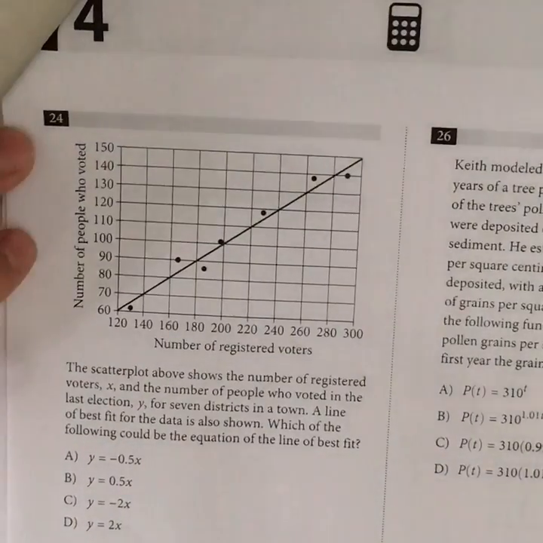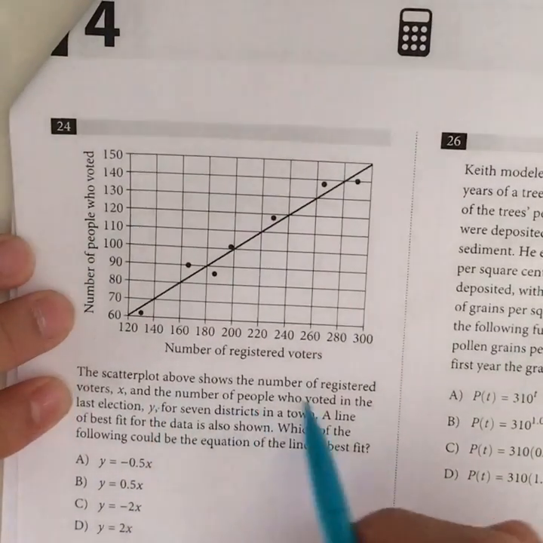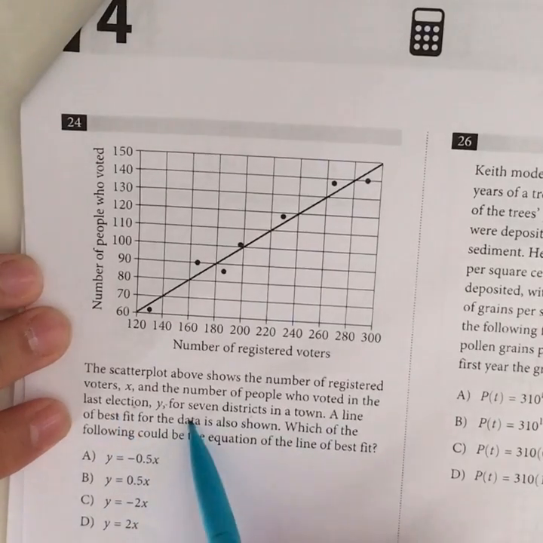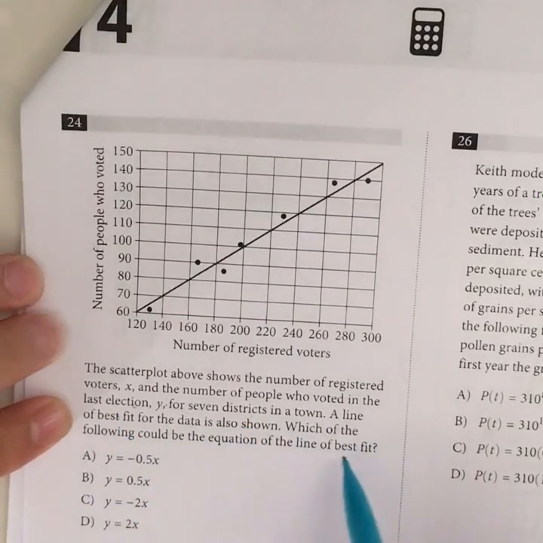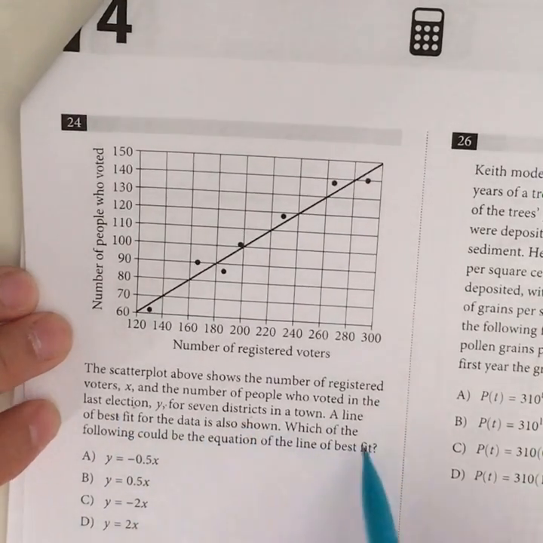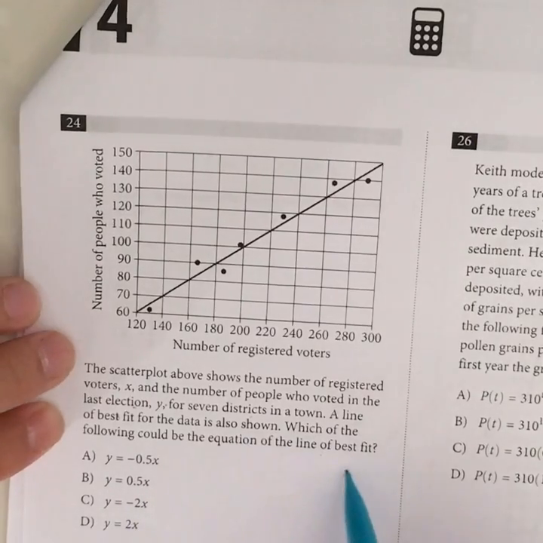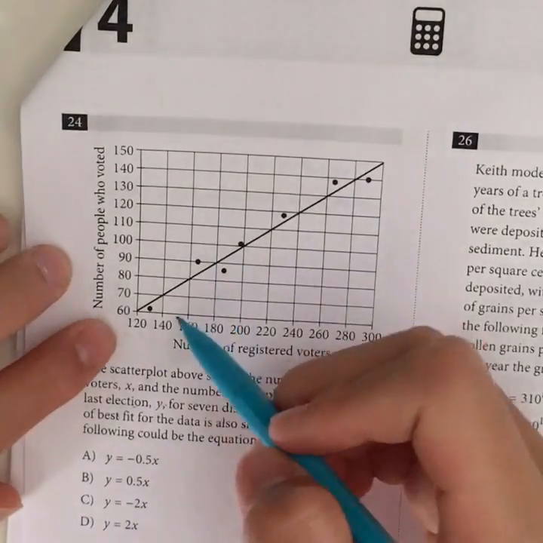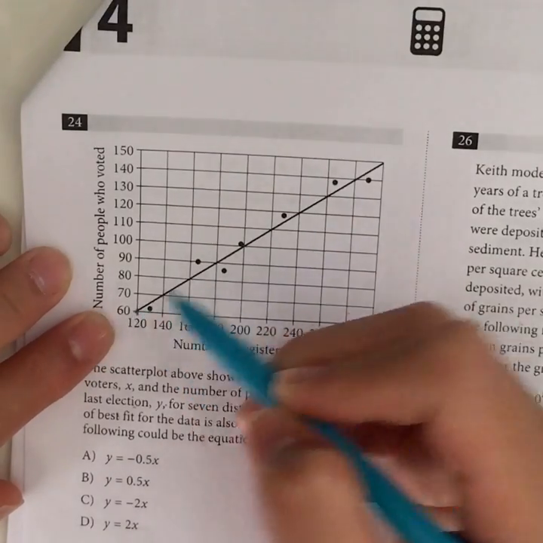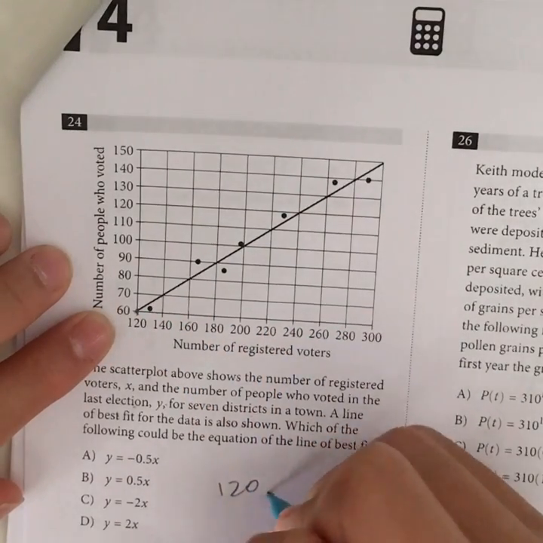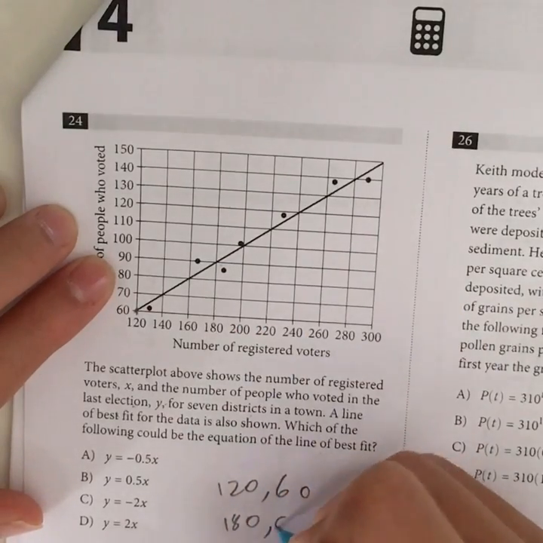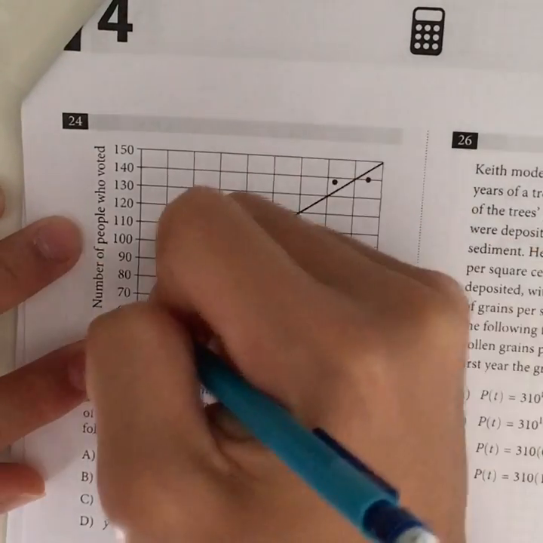All right, question 24. The scatter plot above shows the number of registered voters, x, and the number of people who voted in the last election, y, for 7 districts in the town. A line of best fit for the data is shown above. Which of the following could be the equation of the line of best fit? So, as you guys can see here, the values of this are 120 and 60, as well as 180 and 90. I use this point and this point right here.